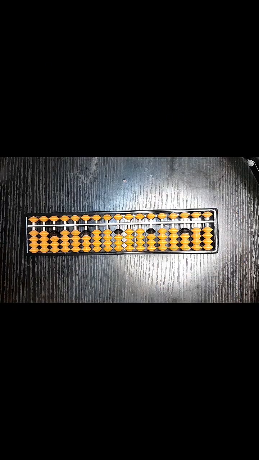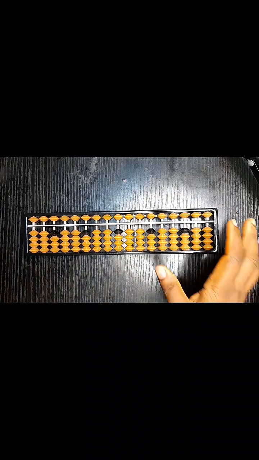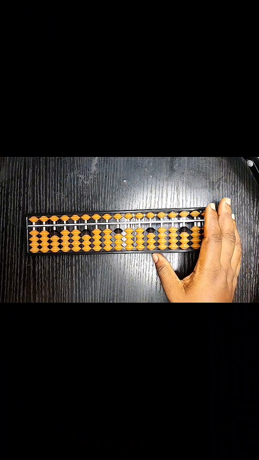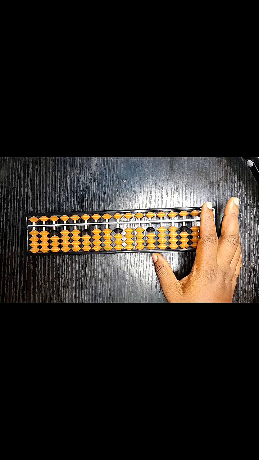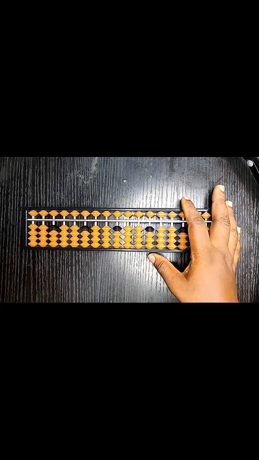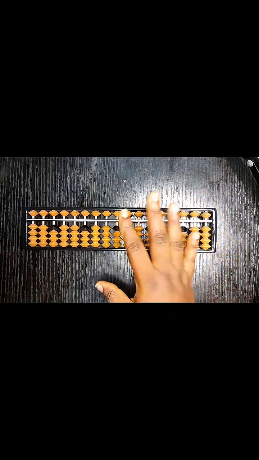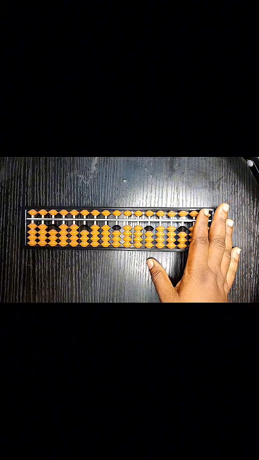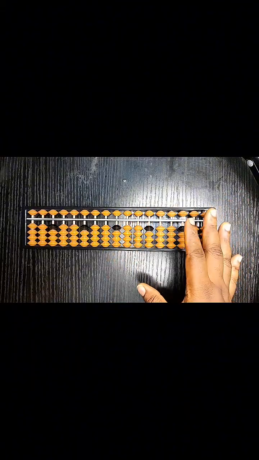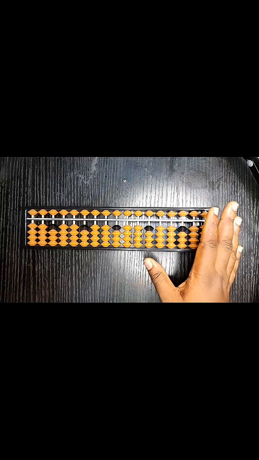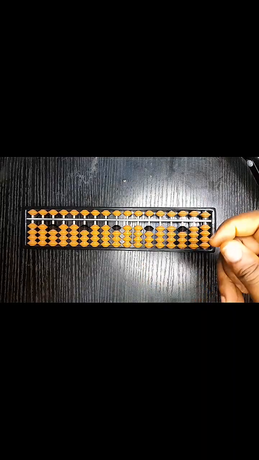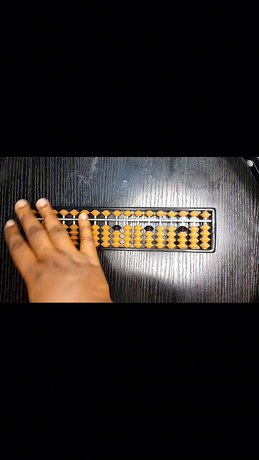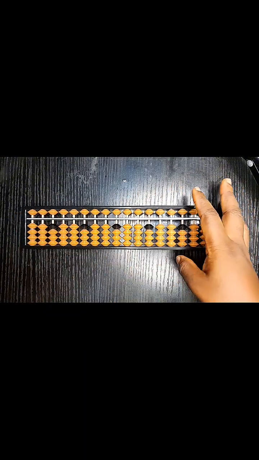So the Abacus is a tool for counting right from the old days, even before the calculators came to play. The Abacus was a counting tool that was used for your addition, your subtractions, multiplications, and divisions. So you can do your basic operations using these abacus instead of using a typical calculator. So I'm going to explain and label the different parts of the abacus.